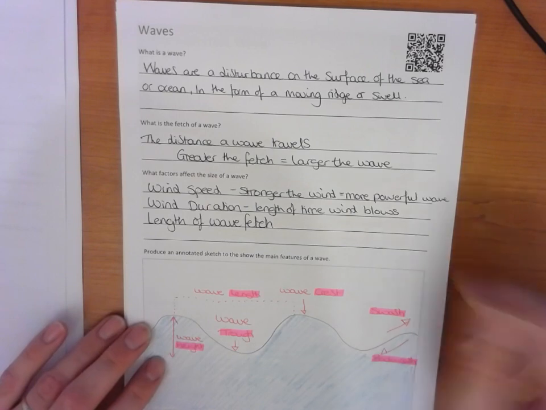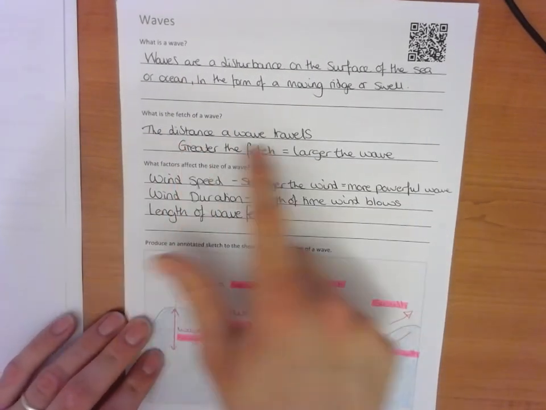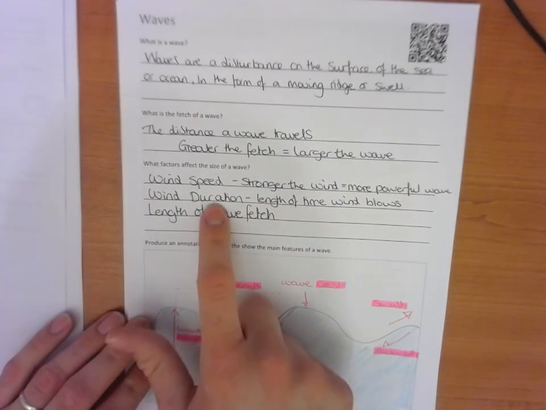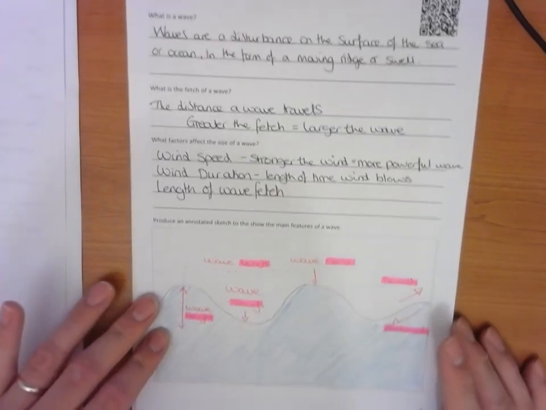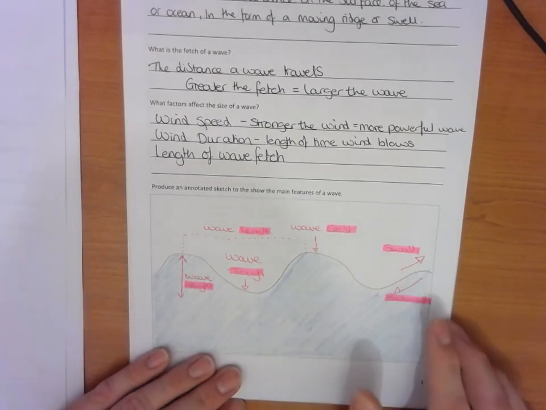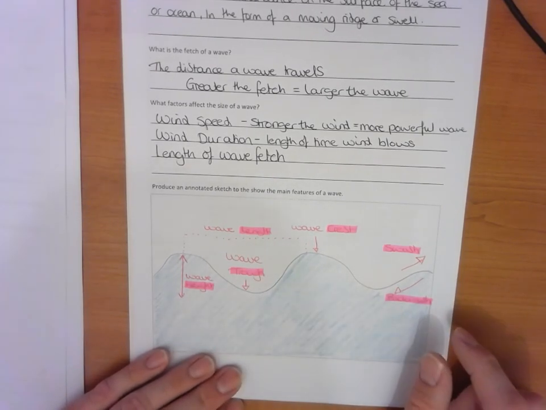Definition of waves is written in. What is the fetch? Definition written in. What factors affect the strength and size of waves? They are written in as well. Then it asks me to draw a diagram and label on the key terms. So again, I've highlighted the key terms, I've drawn a diagram and coloured it in.